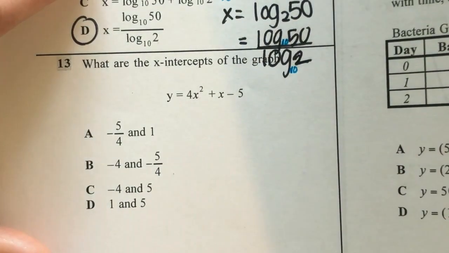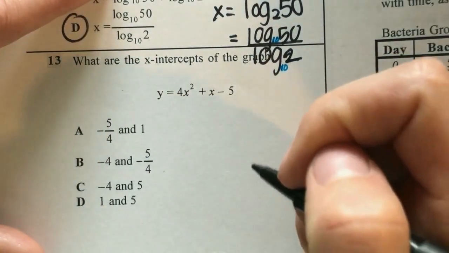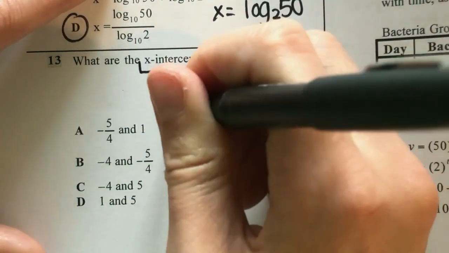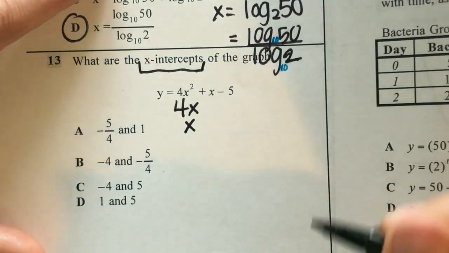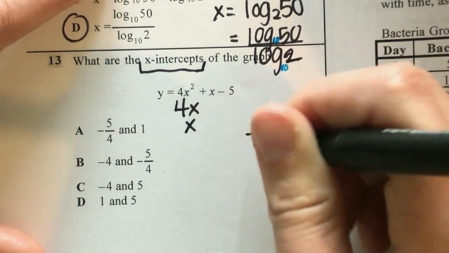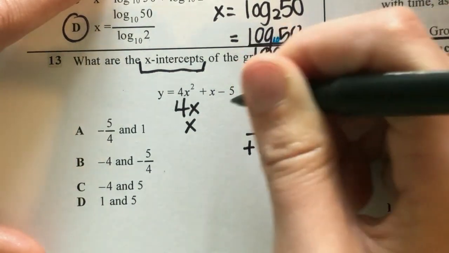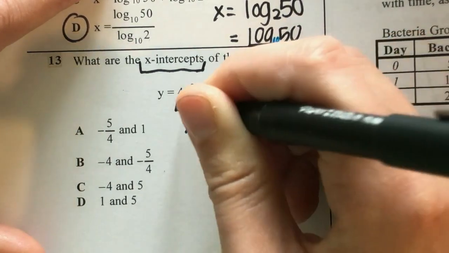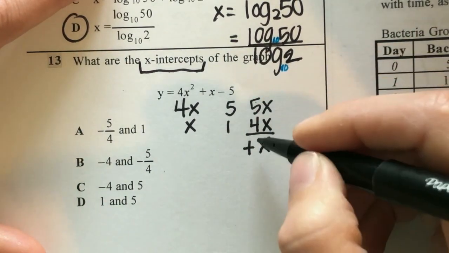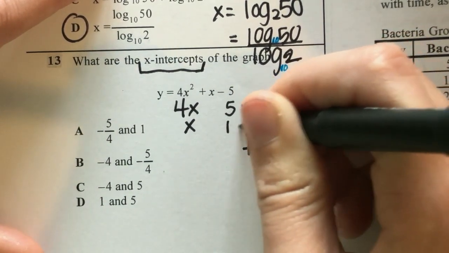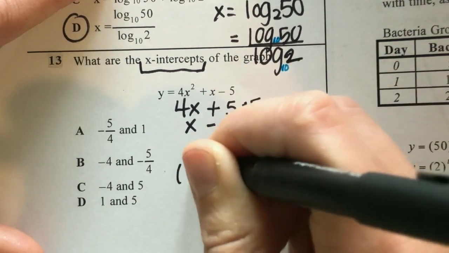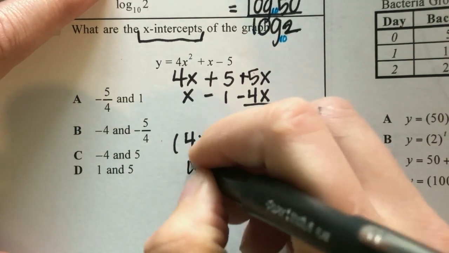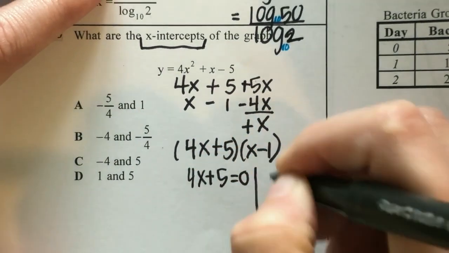Number 13 asks, what are the x-intercepts for this? So we're going to go ahead and factor and set the factors equal to 0 to find those x-intercepts or solutions. So I'm going to factor 4x times x, multiply numbers to get to 5, that'll add up to positive x, will be 5 times 1. X times 5 is 5x, 4x times 1 is 4x. To get to positive 1, this would have to be a positive 5, negative 4. So my factors are 4x plus 5 and x minus 1. So I take each of the factors and set them equal to 0.